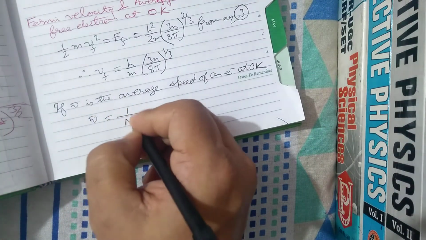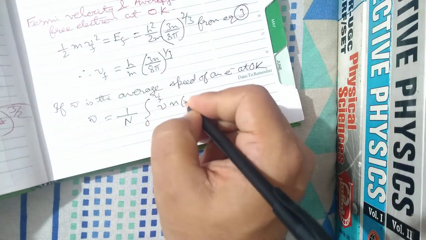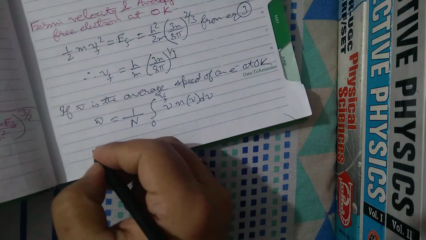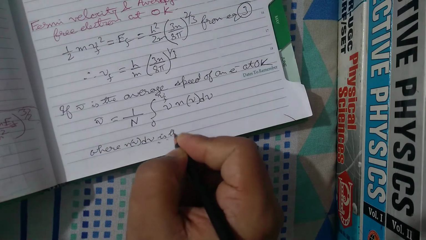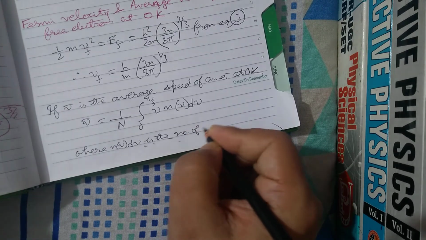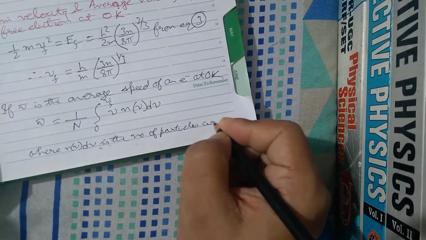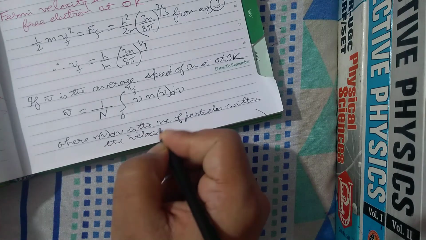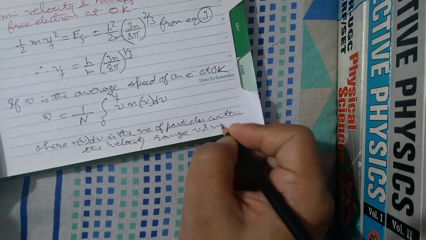v bar is equal to 1 by n, n is the number of electrons, integral 0 to vF of v times n(v) dv. Again you will do this thing, the distribution function you have to apply, where n(v) dv is the number of particles within the velocity range v and v plus dv.